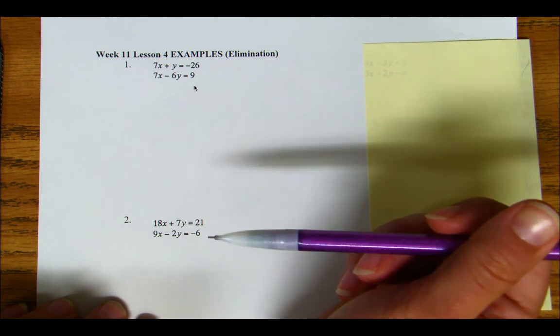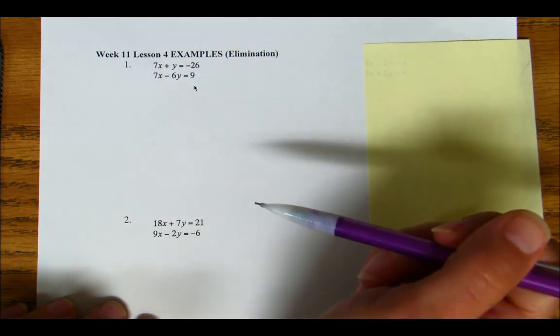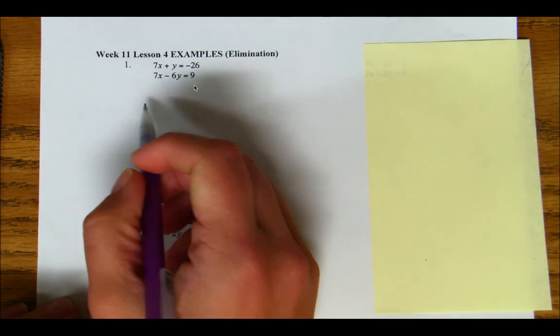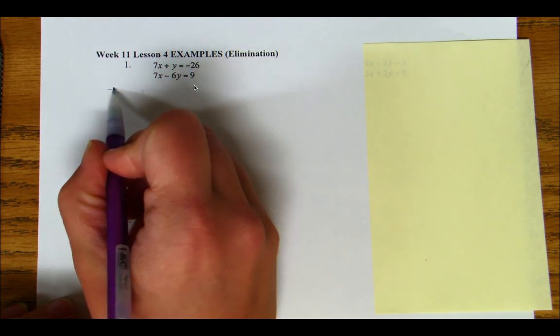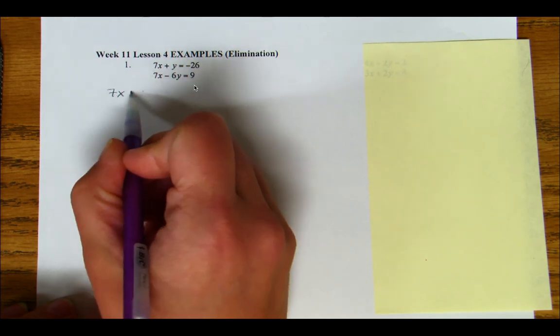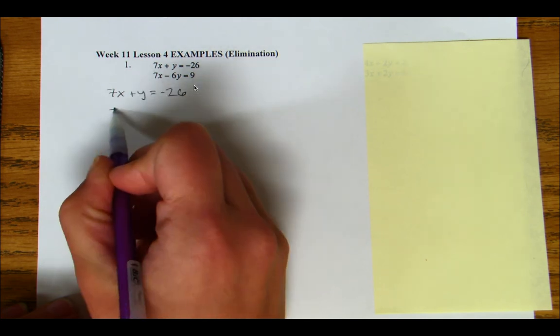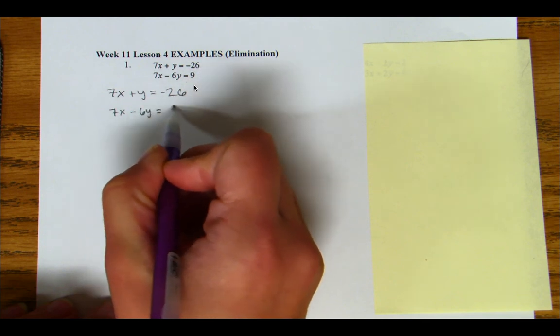So I have to make the decision, do I want to subtract the top equation or the bottom equation? And I can do this as it's stacked like this. So I'm going to rewrite it though, just to make it a little bit easier. I have 7x plus y equals negative 26, and I have 7x minus 6y equals 9.